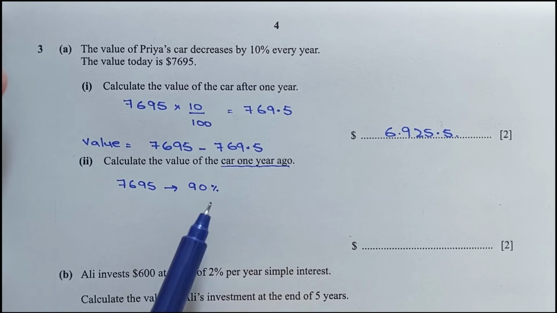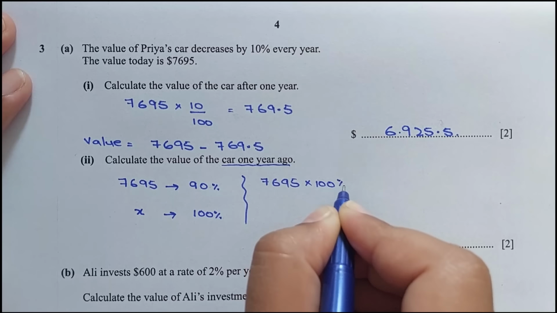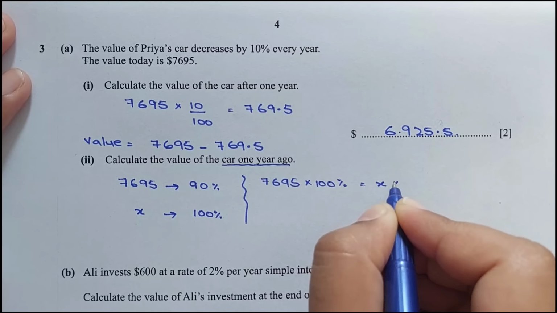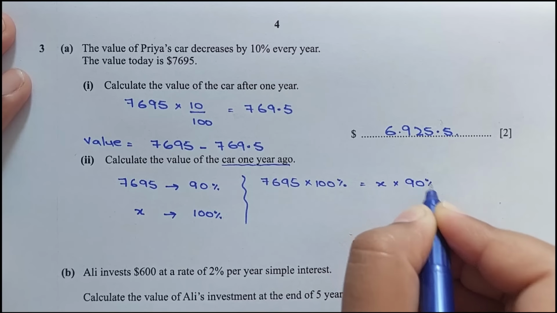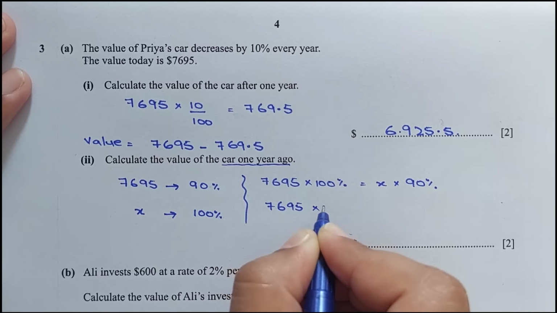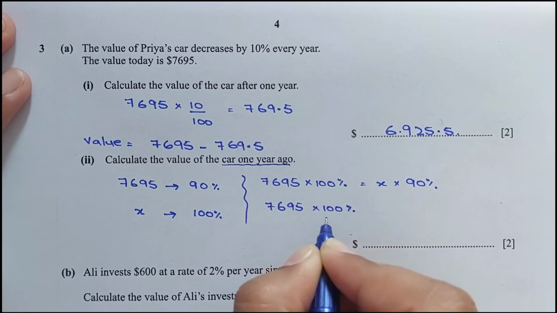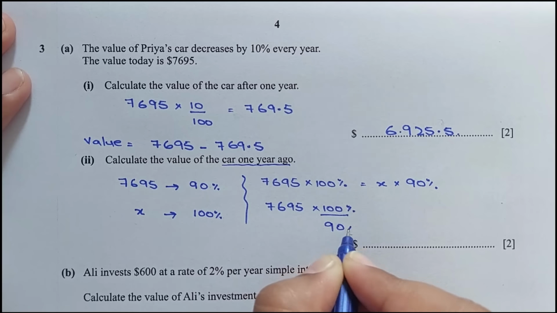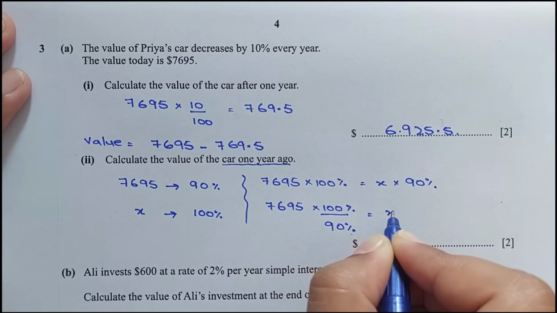Now let me do the cross multiplication. So 7695 multiplied by 100% equals x multiplied by 90%. So 7695 multiplied by 100% over 90% equals my x.